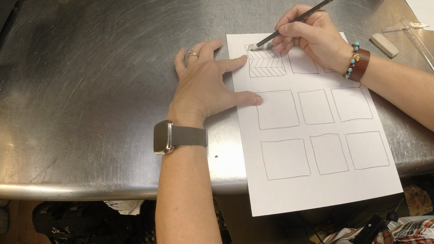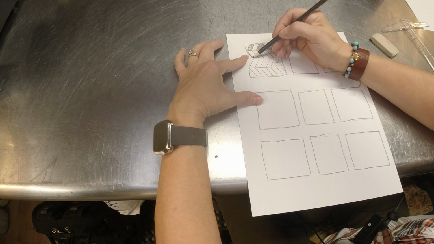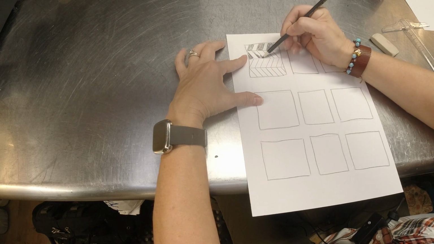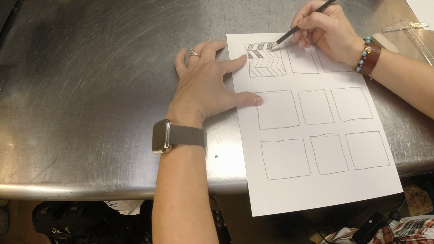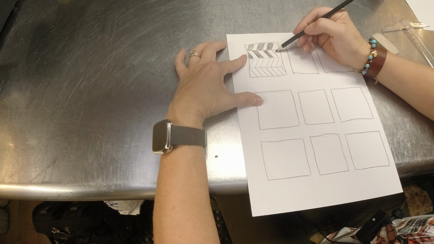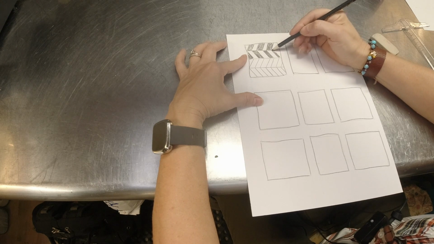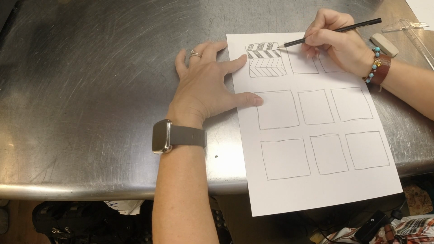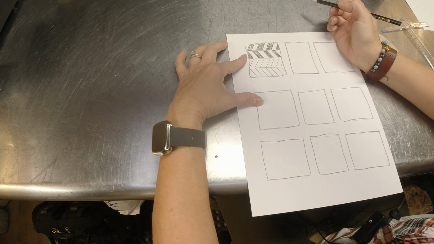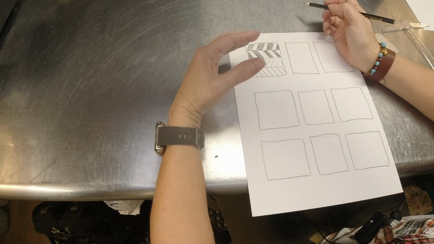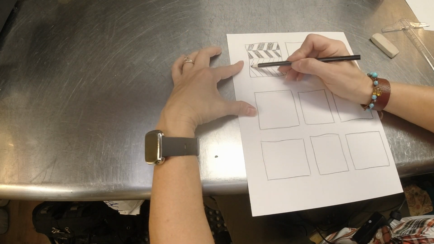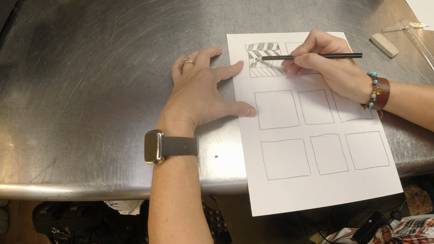So where it touches here, I'm going to leave it white, and I'm going to do the ones that don't touch. Well, I actually should have drawn another line right there. Okay. Then I'm going to repeat that alternating pattern on the next row. So where it's white, the next row is going to be black.